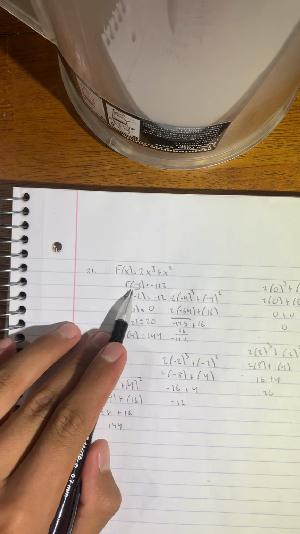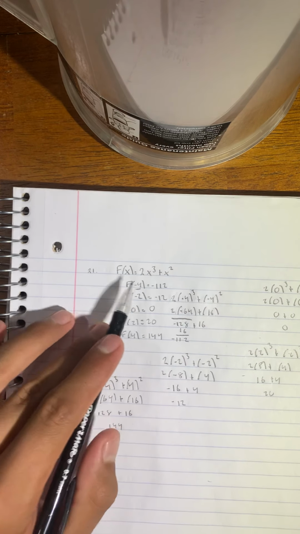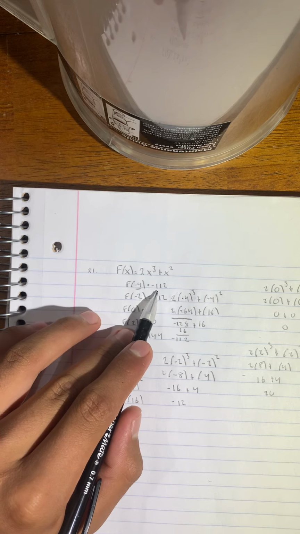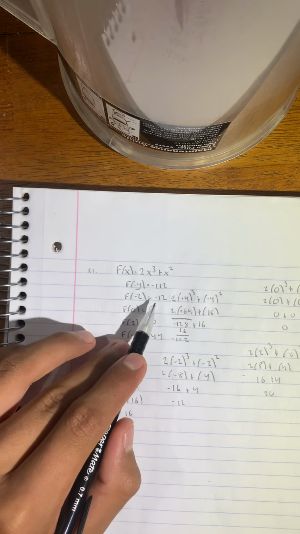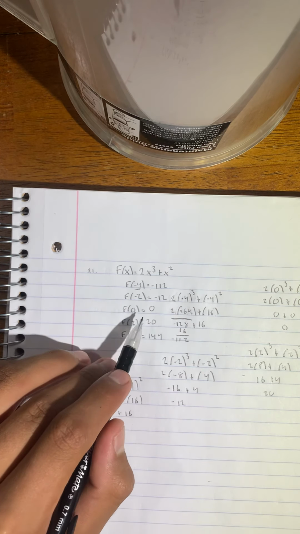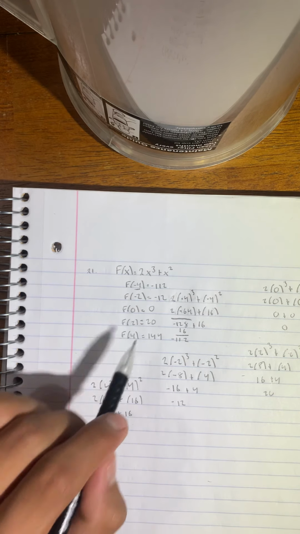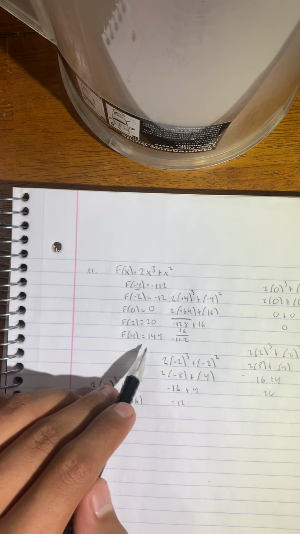And these are your answers. So f of -4 equals -112. F of -2 equals -12. F of 0 equals 0. F of 2 equals 20. And f of 4 equals 144.